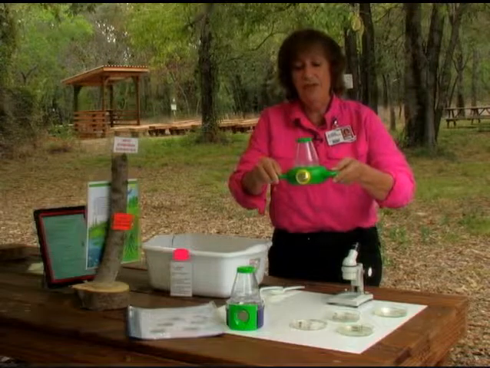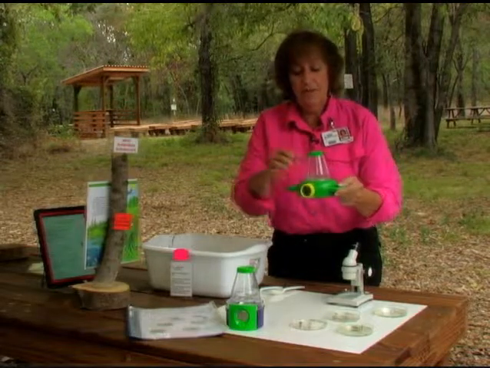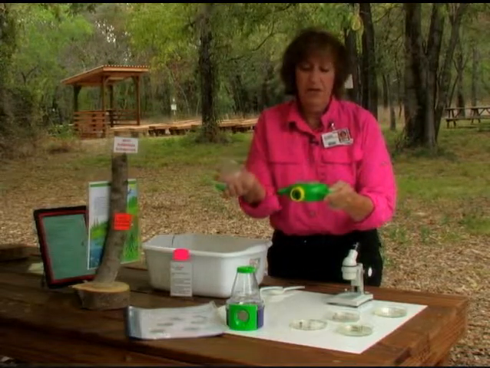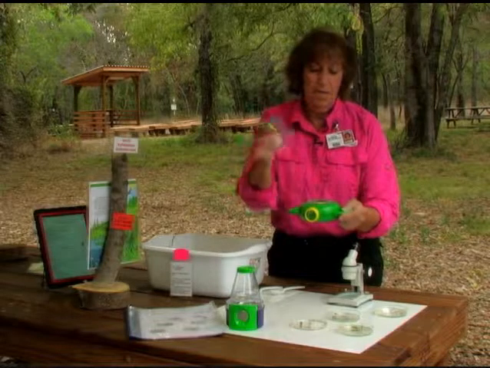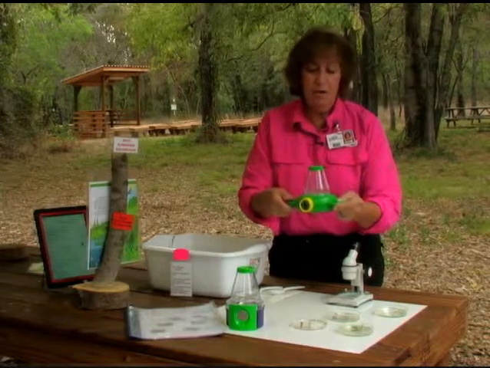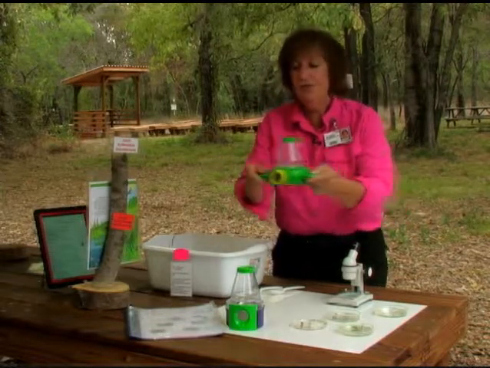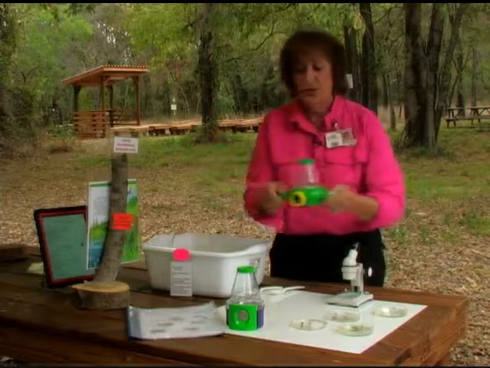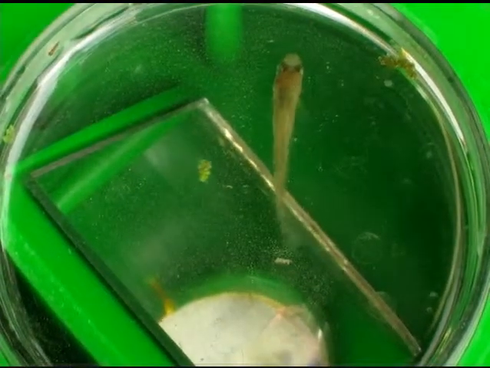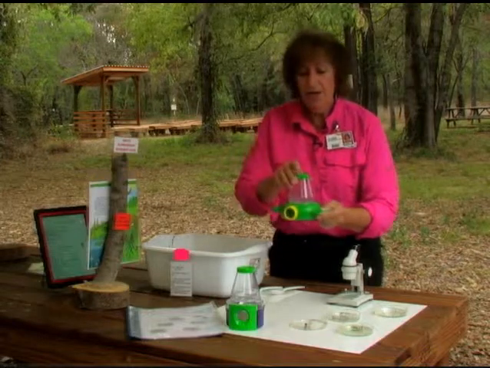So I have a fish in here. What I would do is carefully add some water, put the fish in there, and then I pass this around to all of my table mates so they can see the fish also. How many fish do I put in there? Just one fish at a time. If you want to look at another fish, carefully pour this one back out and put another fish in there.